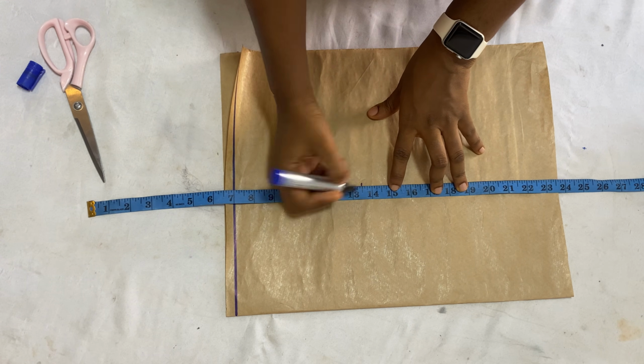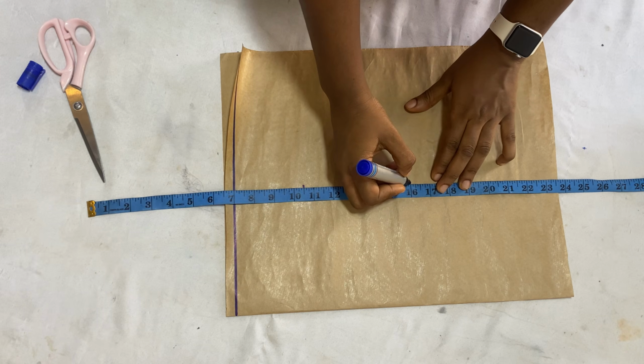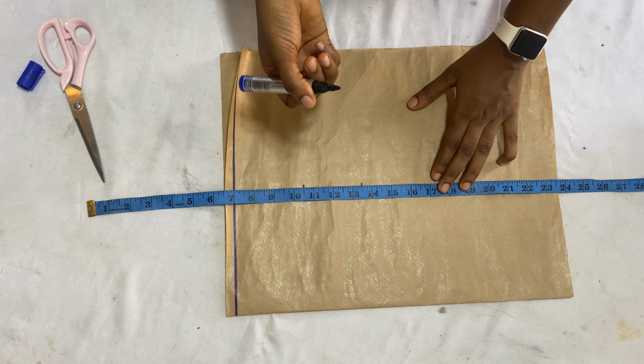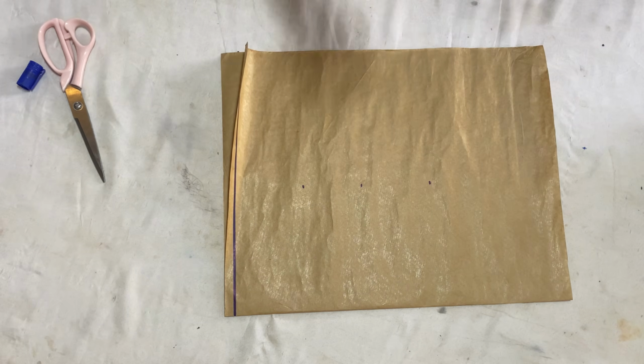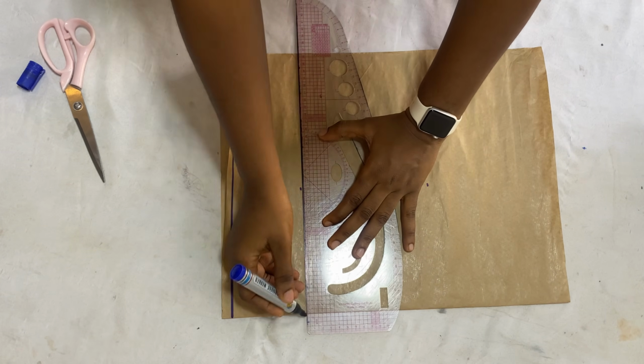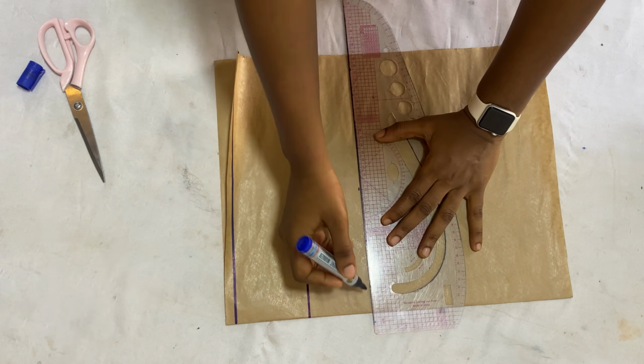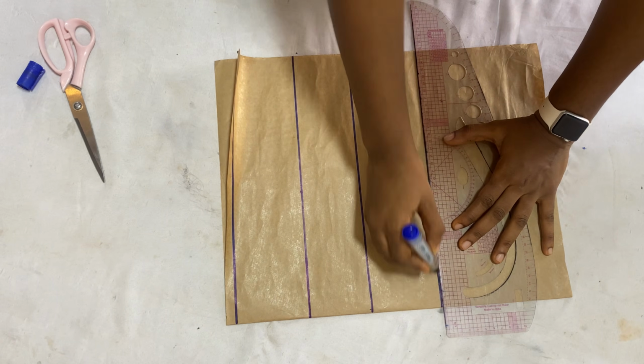The next one is from my shoulder to my under bust, which is 13.5 inches, and to my half length, which is 16 inches. I'll add 1 extra inch for the joining allowance, and then I would extend the lines this way and label them accordingly to avoid any confusion.